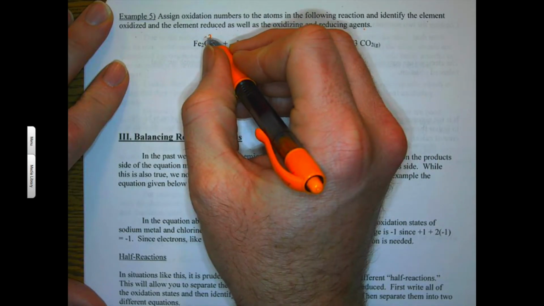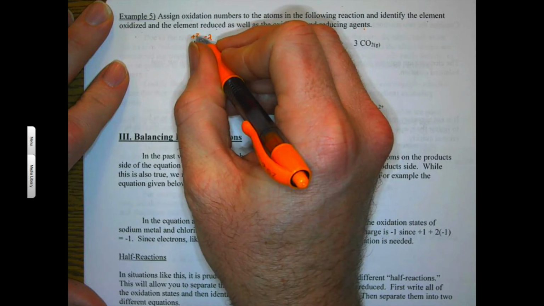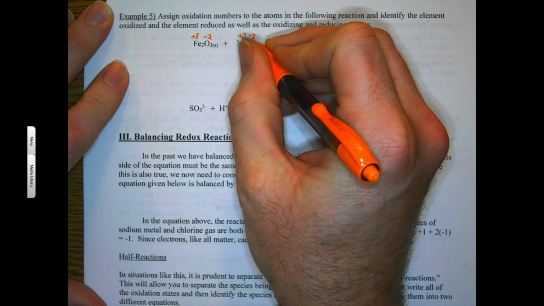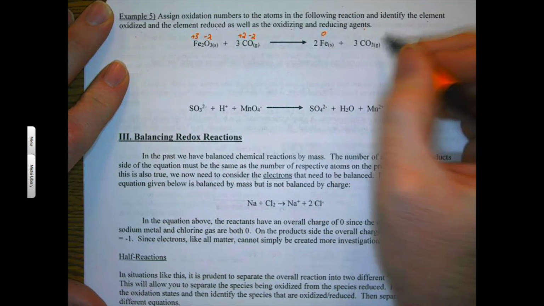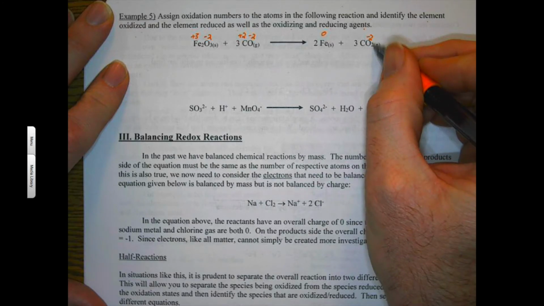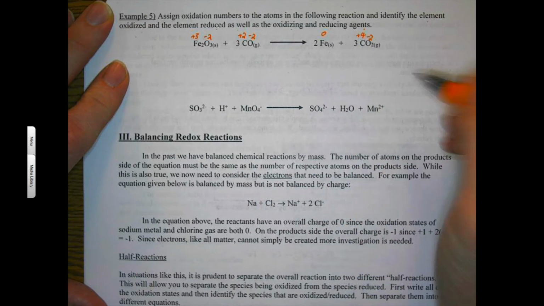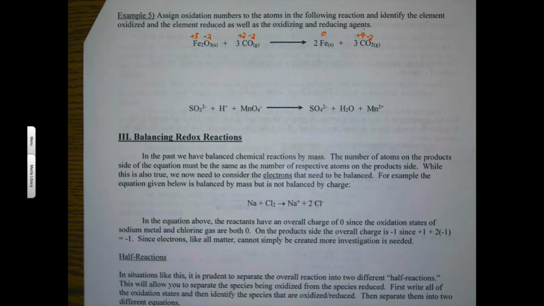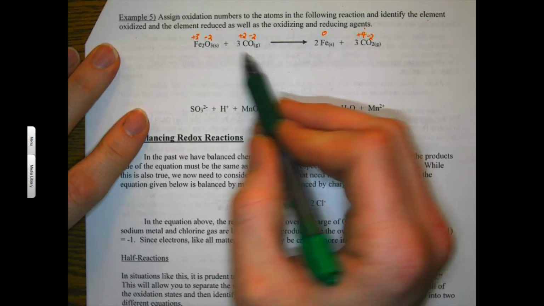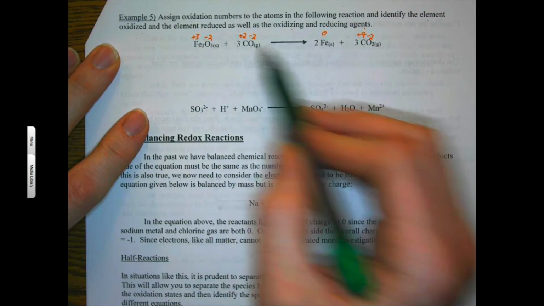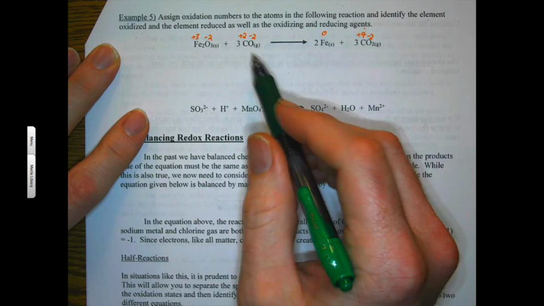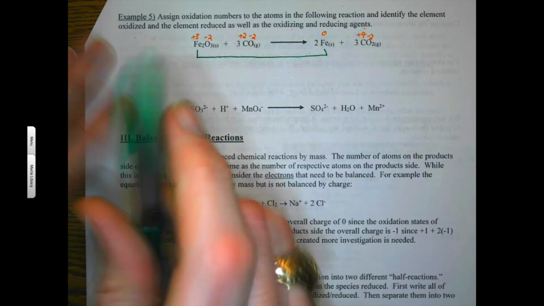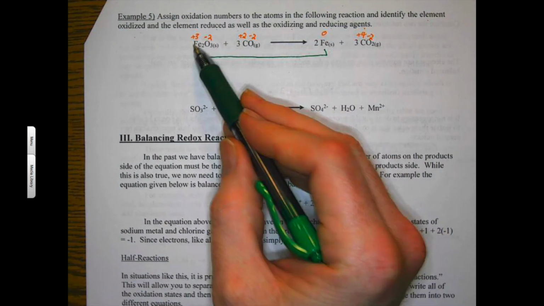So oxygen's -2, iron's a +3 in that one. This is a -2 and a +2 here. That's 0, -2, -4. So it's +4. And so that means, which one's changed? Oxygen stayed -2 the whole time. So iron changed here from +3 to a 0.